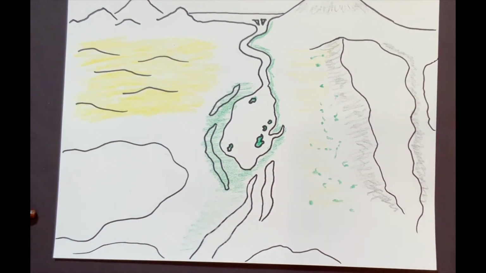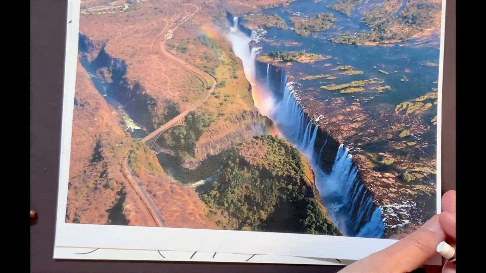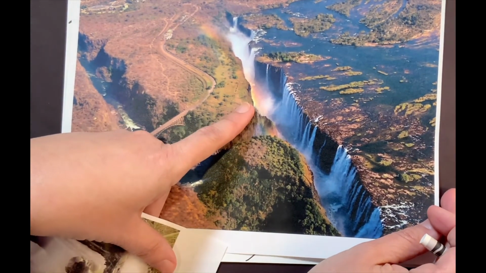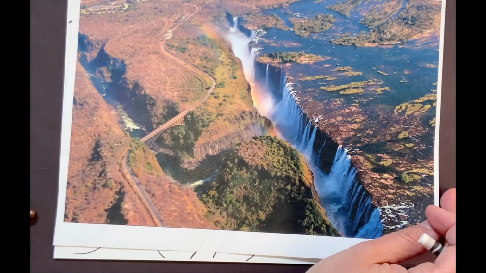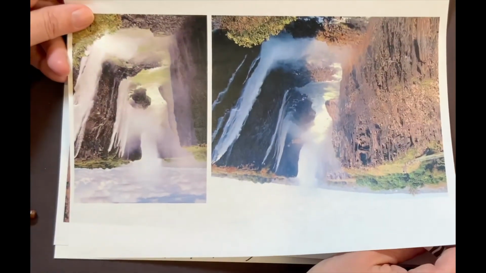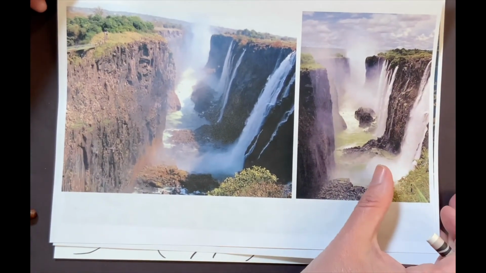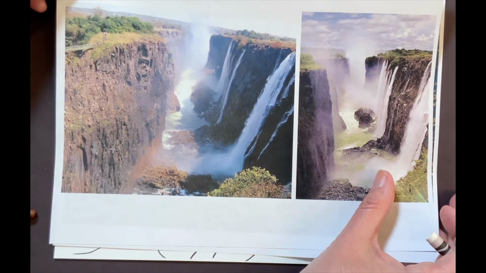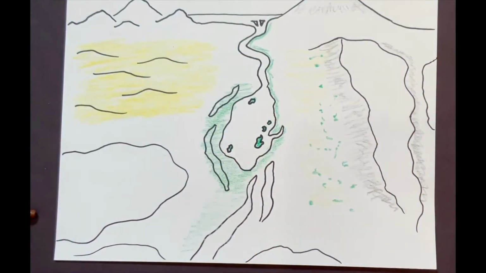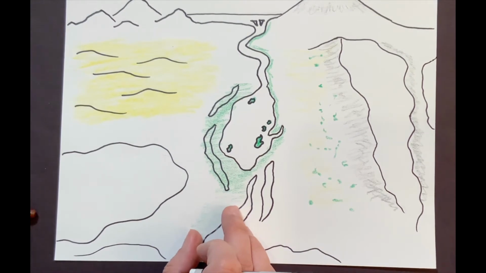Look, you can see a part of a rainbow coming out there. See? This is Lake, oops, I turned it upside down. This is Lake Victoria. And this is where the waterfall, Victoria Falls, is. See? There we go. So that's going to be my little waterfall area here.